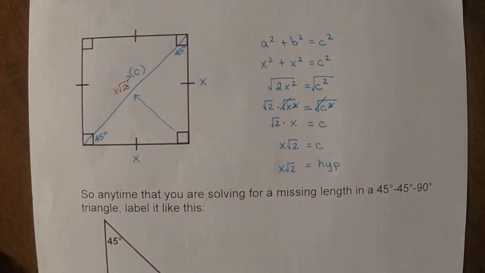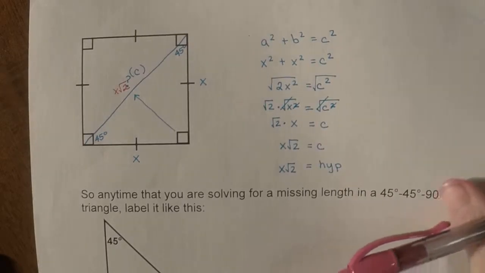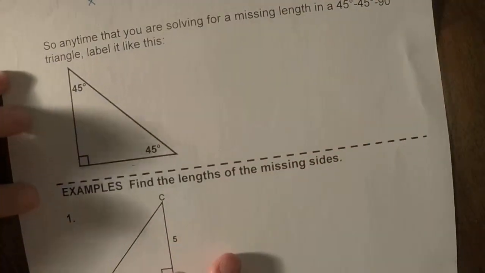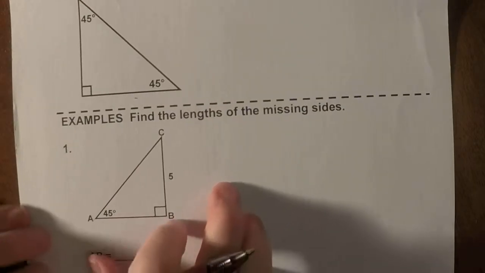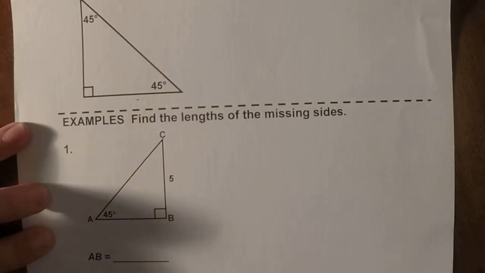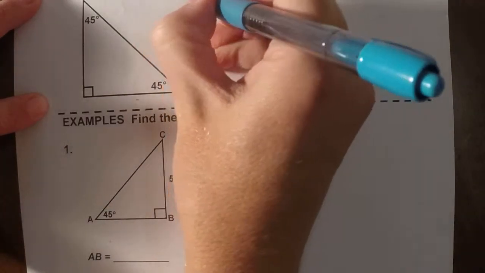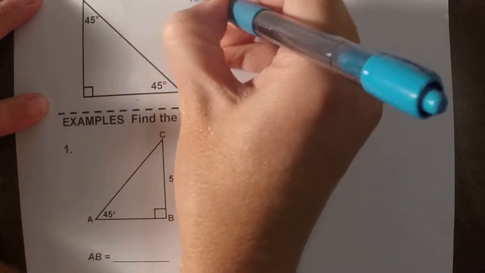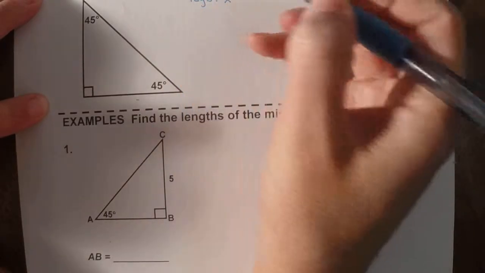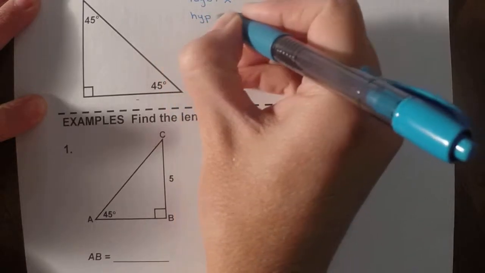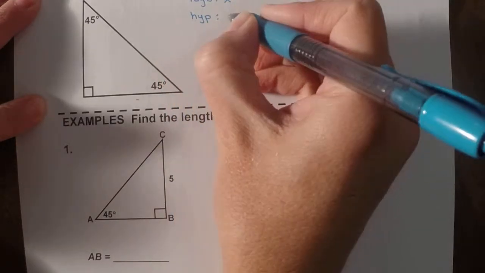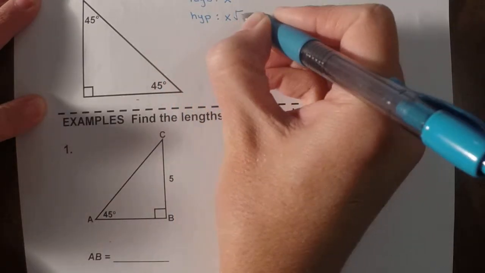Down here on this bottom triangle, all we want you to do is write down your formula. Anytime that you have a 45-45-90, what I want you to remember is that the legs are going to be x, and the hypotenuse is always going to be x root 2.